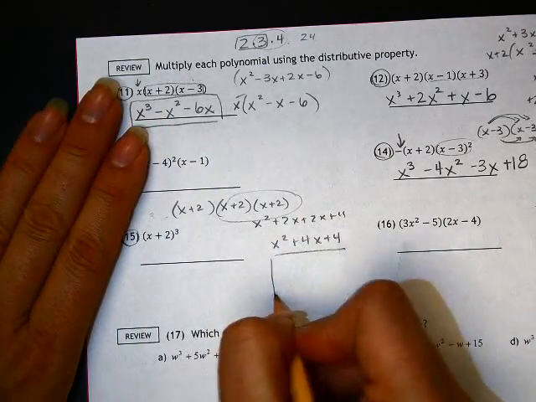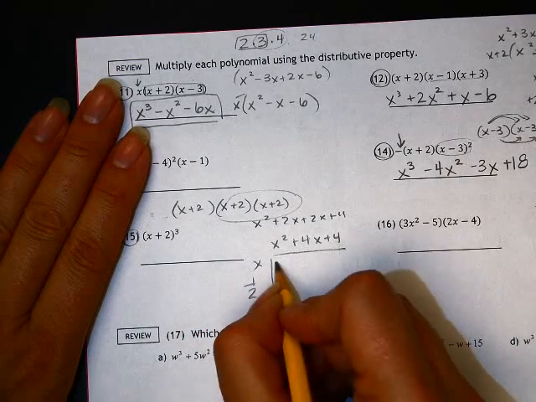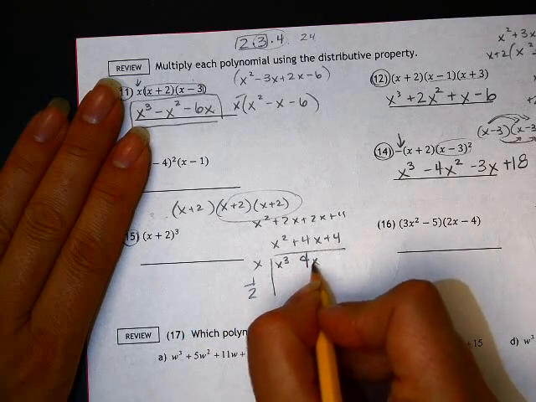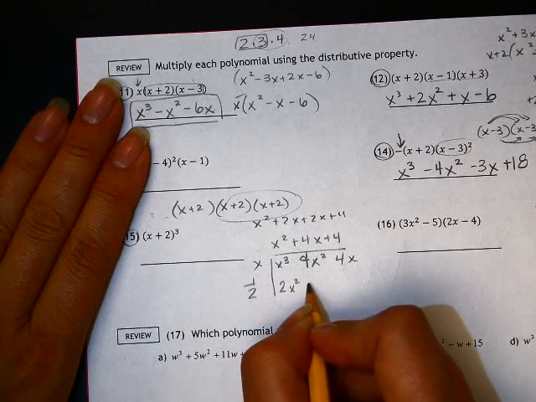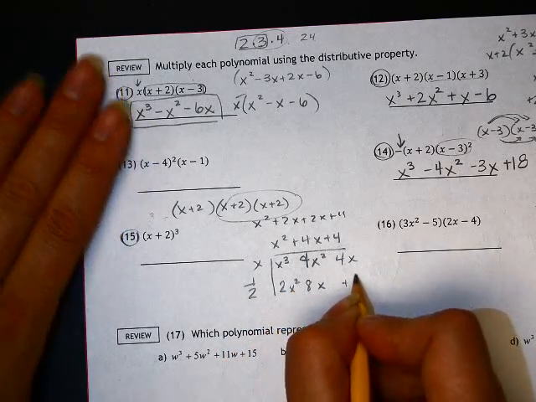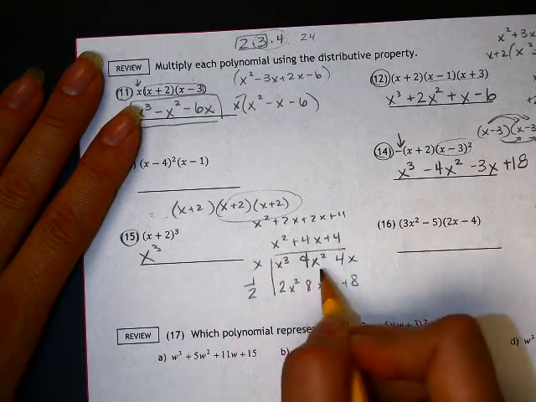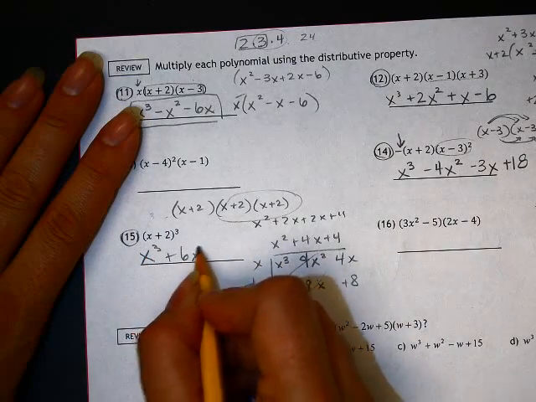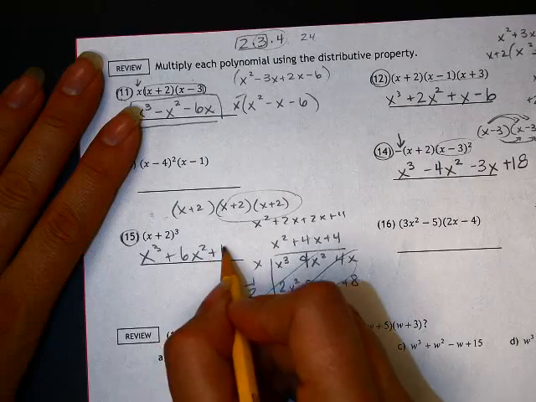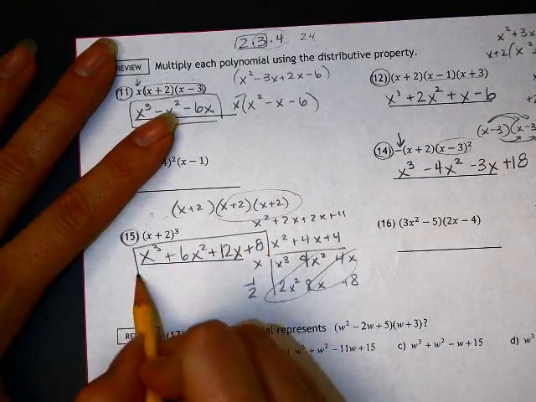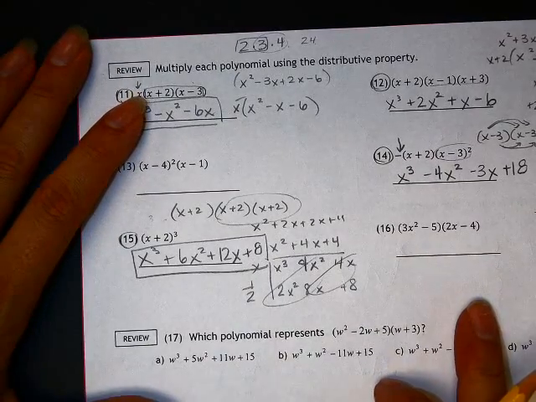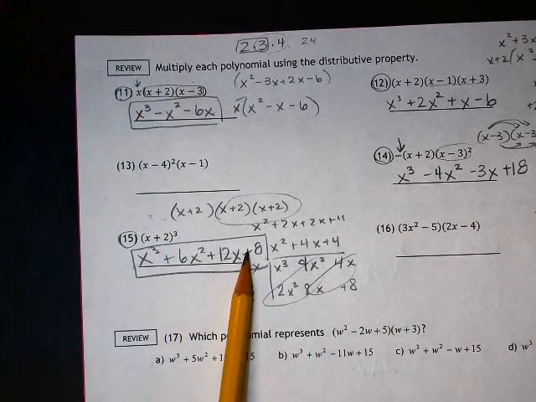And then when I multiply by x plus 2, I get x cubed, 4x squared, 4x, 2x squared, 8x, and 8, which gives me x cubed plus 6x squared plus 12x plus 8 as my answer, which just simply isn't x cubed plus 8. There's a lot more going on there.